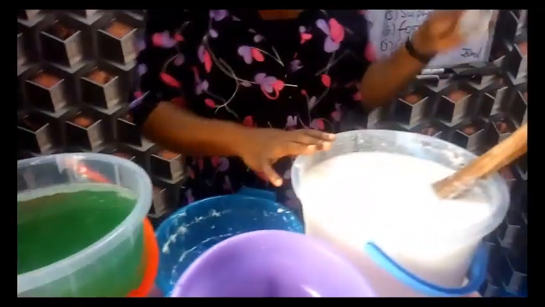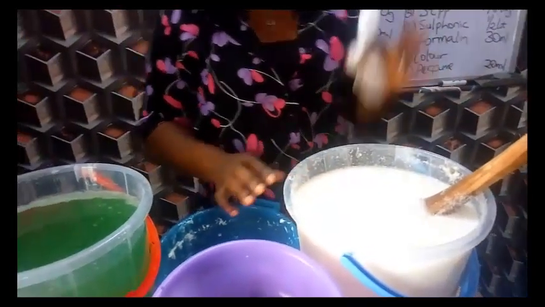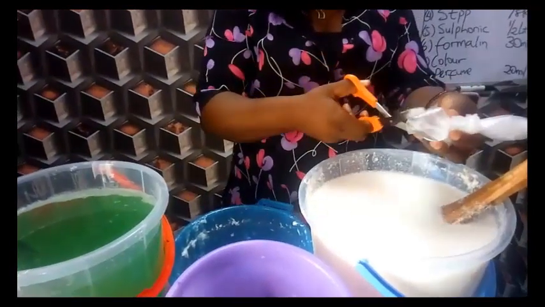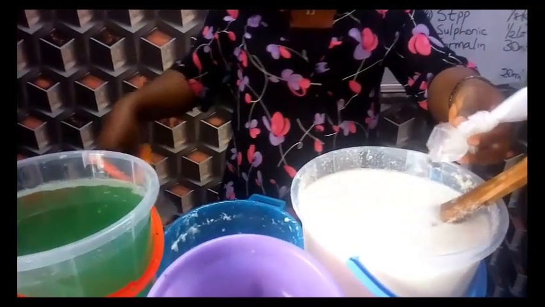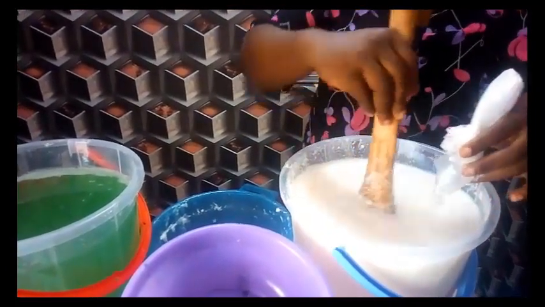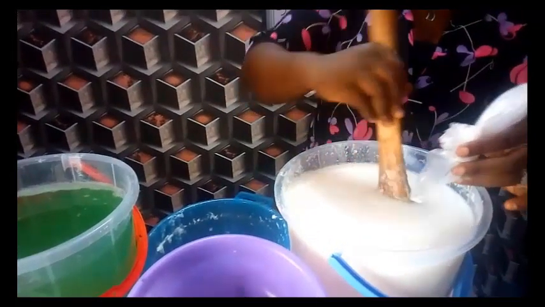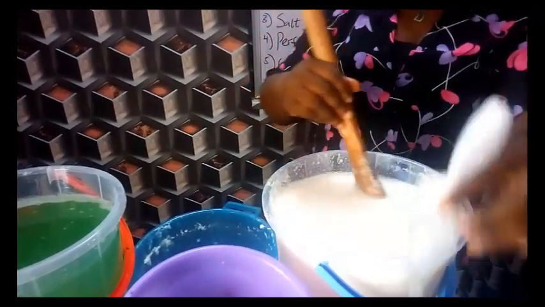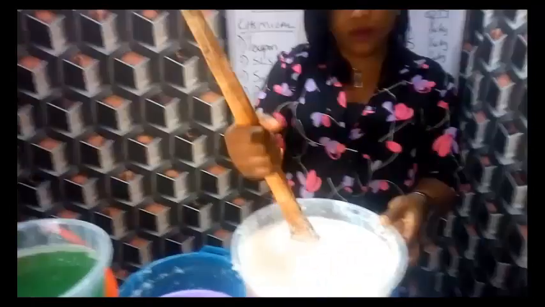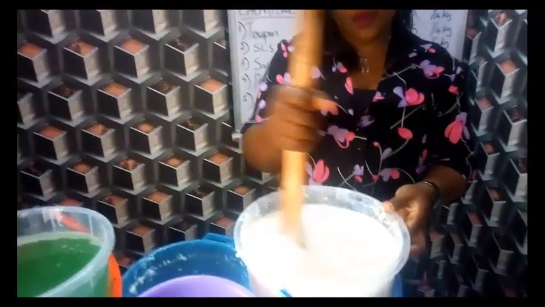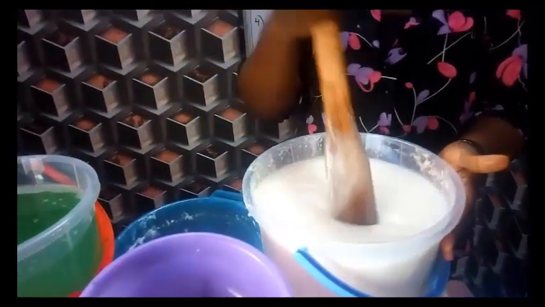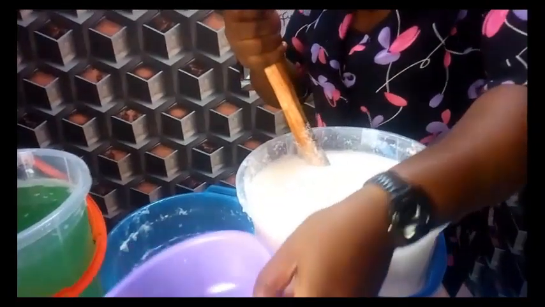So like I said, I'll be using 30 ml for today's production, and in here I have 30 ml of formalin, which I'm going to be pouring in my non-transparent soap, and then you stir. Okay, so I have added my formalin in this, and then the next I'm going to be adding is my color.